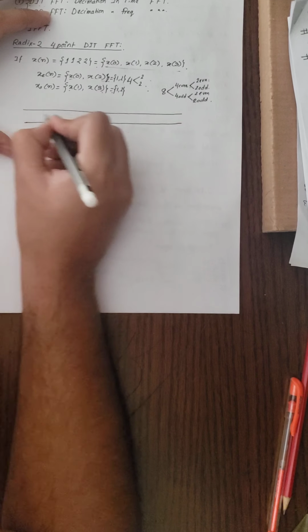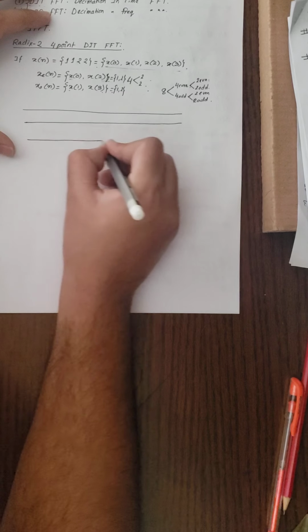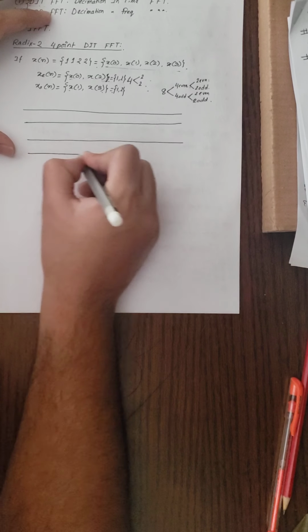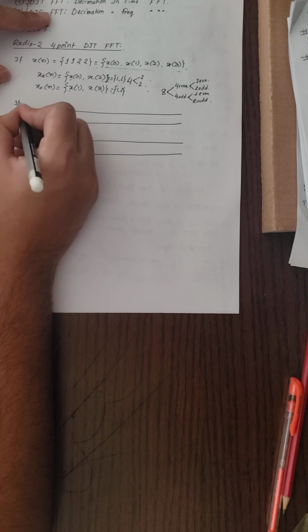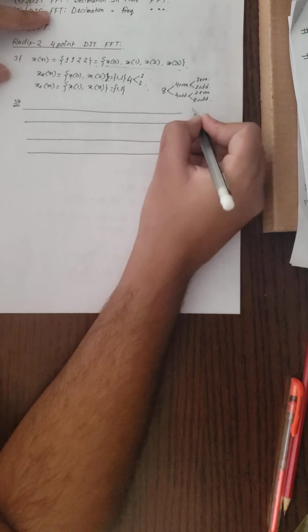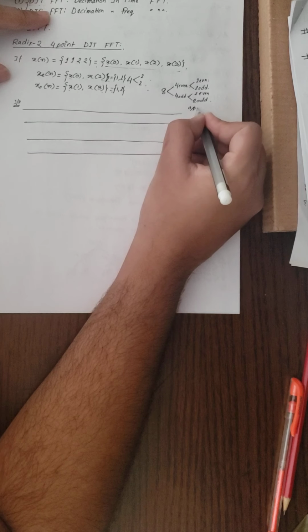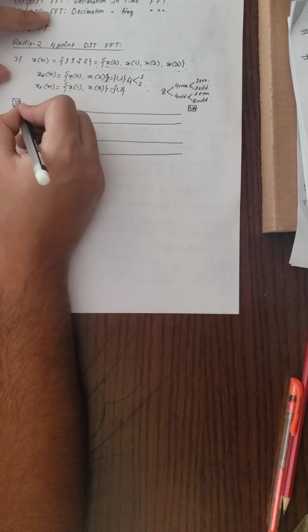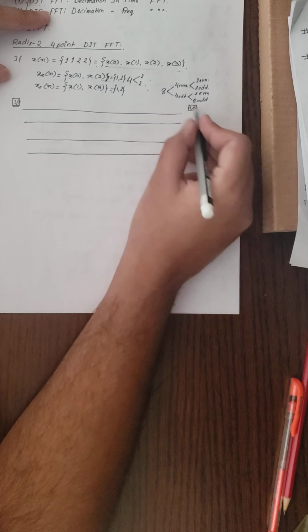Draw it in pairs. So these are two lines. These are our other two lines. This is our input side, and this will be our output side. That means we will supply the problem from this side and get the results over here.